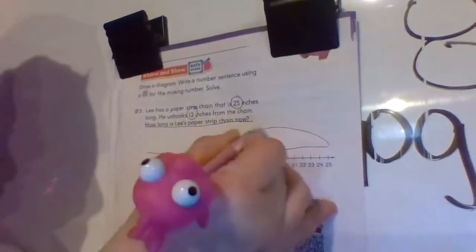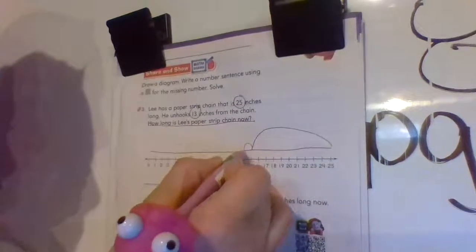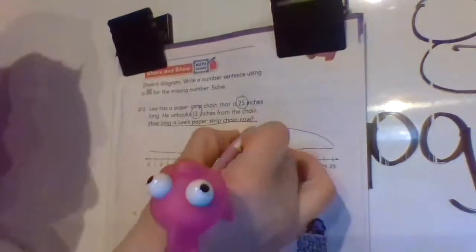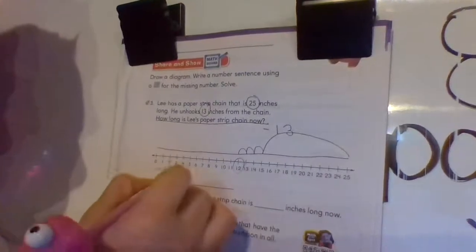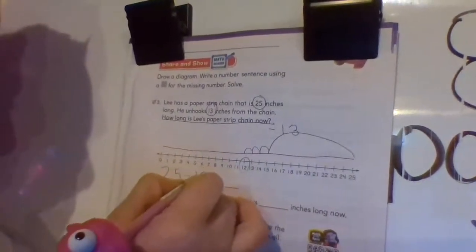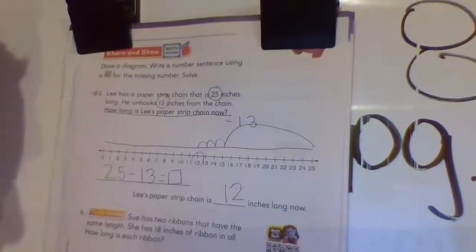So here's the 25. I'm going to hop back 10 to 15. And then I'm going to hop back another 3. 1, 2, 3. So this total would be minus 13. And I'm going to circle the number I'm left on. Okay? So I started with 25. I took away 13. So the number model would be 25 minus 13 equals box, because we're not really sure what that's going to be yet. But when I look up here, I can see that I ended on the 12. So I know that his paper strip chain is now 12 inches long.